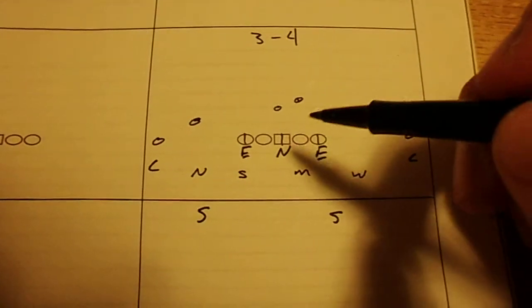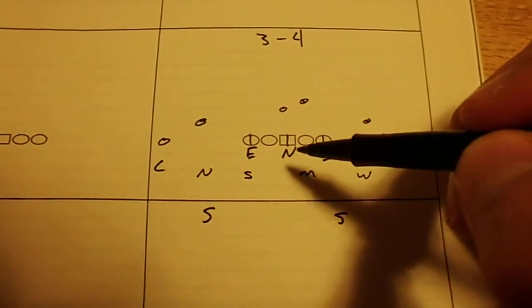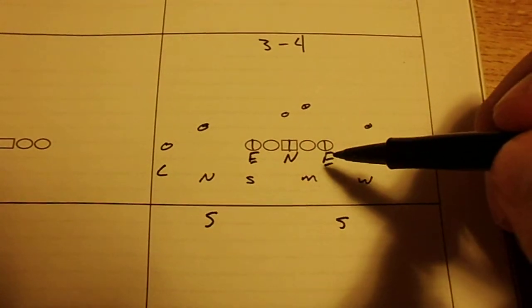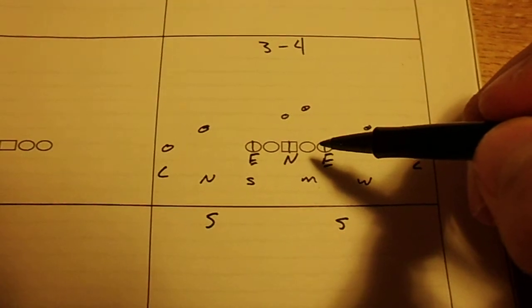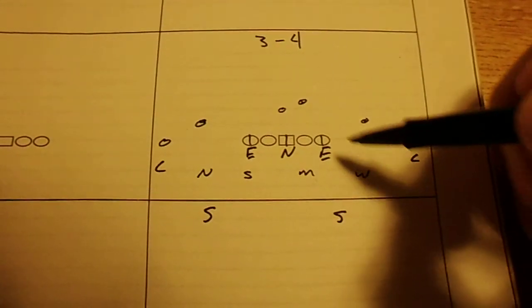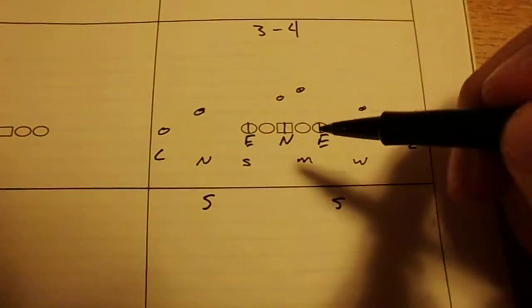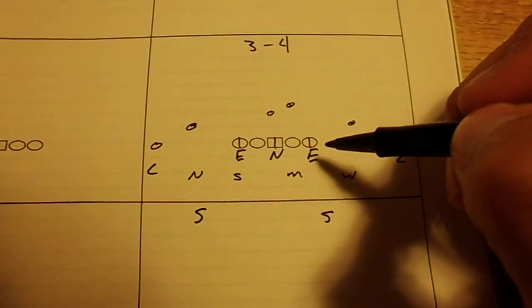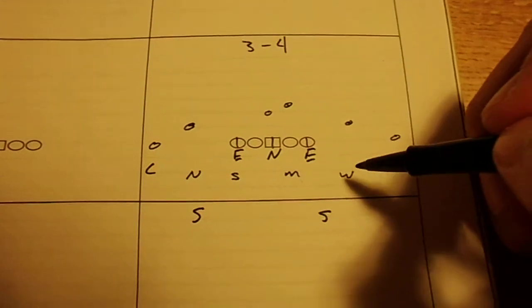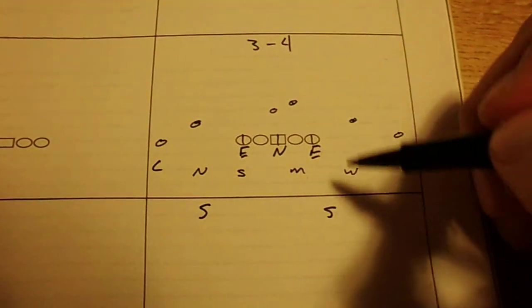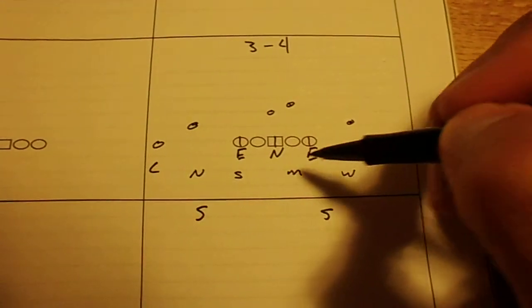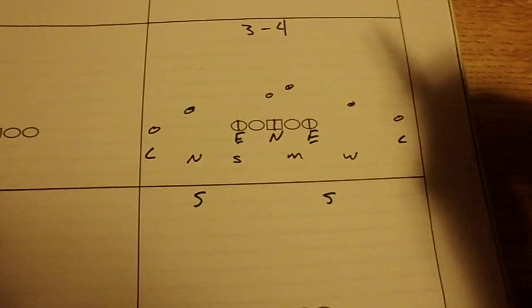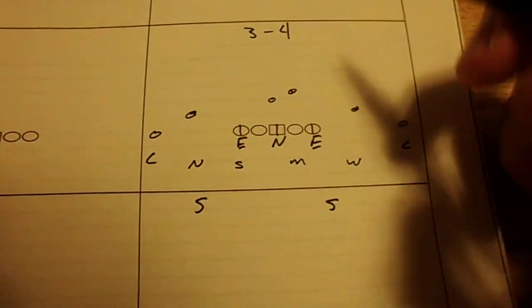The mic, if run is away from him, when the nose goes to this A-gap, he will cover this A-gap because the end will be in this B-gap, and the wheel will take that C-gap. If run is to him, the nose will take this A-gap, the end takes this B-gap, and the wheel will take that C-gap, so the mic will be ready for the bounce, or he will cover on the outside and spill it or make it bounce to the corners.